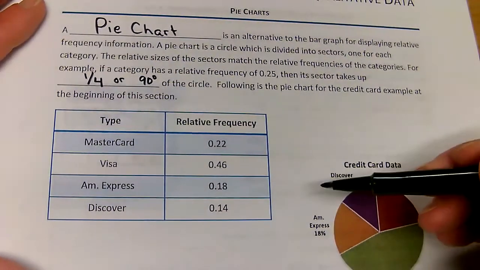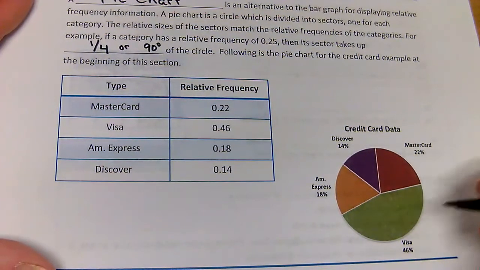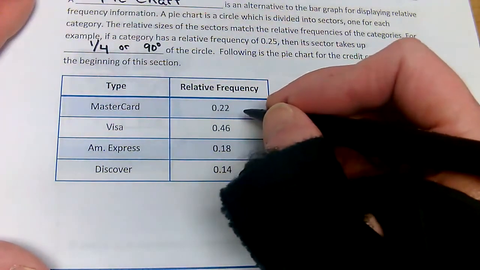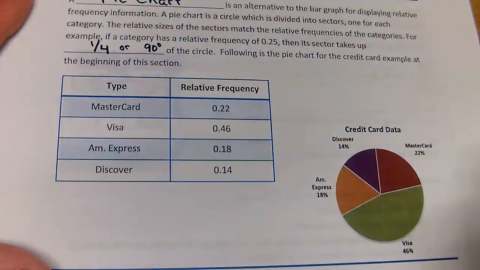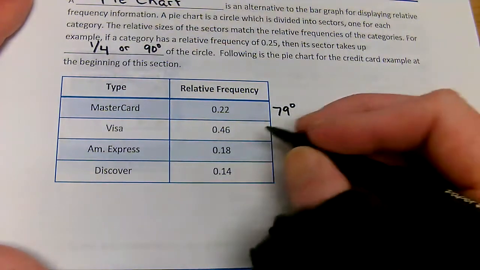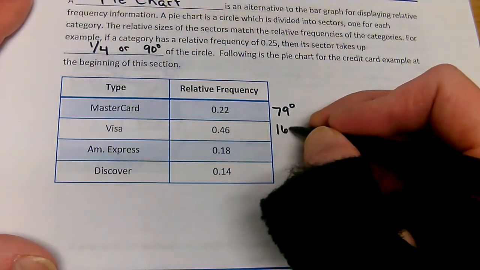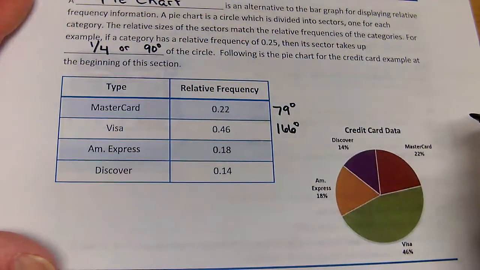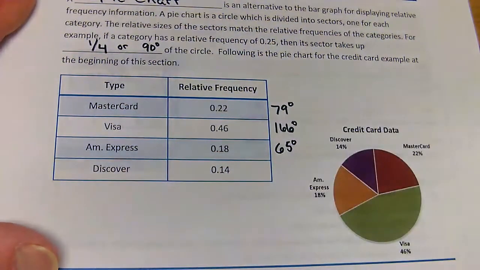So here's our relative frequencies, and we can see that 46%, we do 46% of 360 to figure out the size of the sector. So you would take each of these times 360, and get the size. So if I do 0.22 times 360, I get 79 degrees. 0.46 times 360 is 166 degrees on the circle. 0.18 times 360 is 65 degrees.